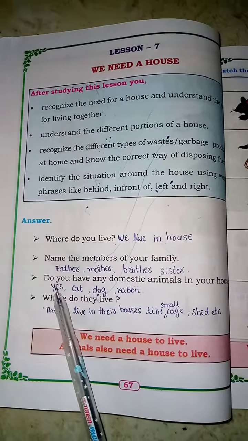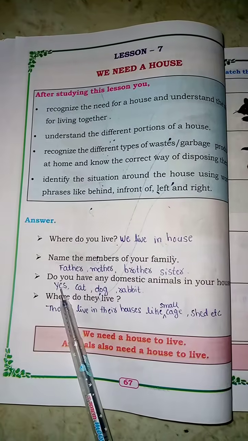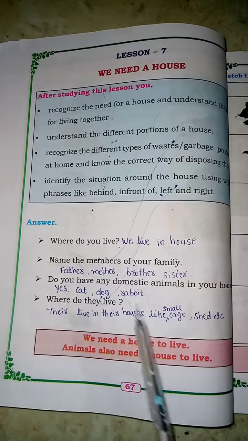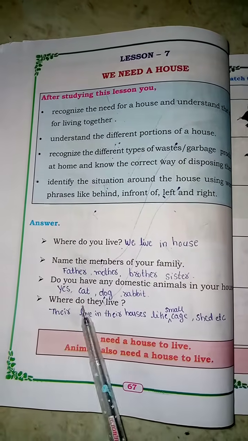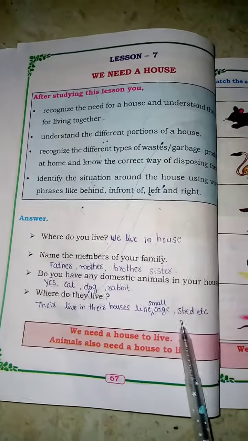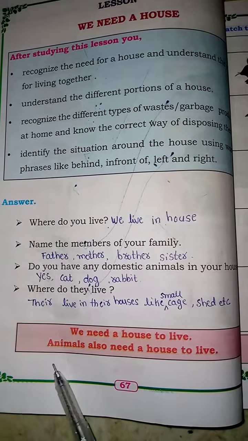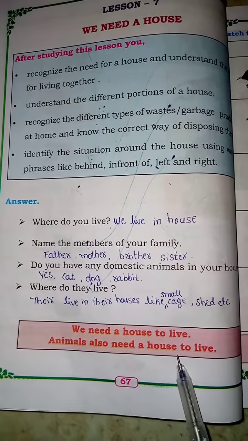If you have, you can write yes. If you don't have, you can write no here. So if you have, you can write dog, cat, rabbit, etc. Where do they live? They live in their houses like a small cage, shed, etc. We need a house to live. Animals also need a house to live.